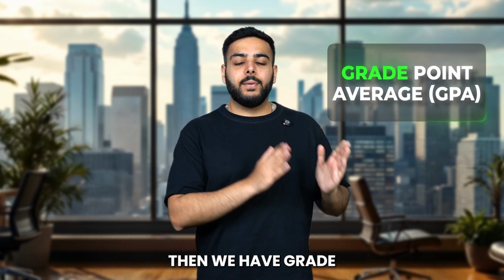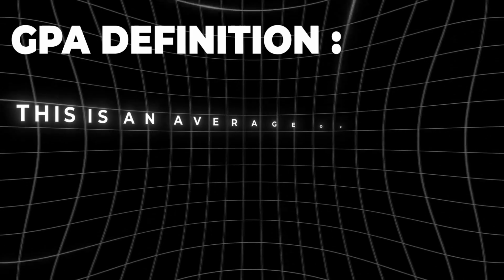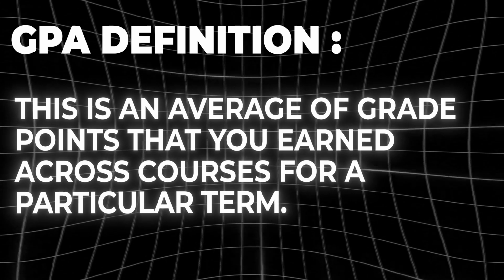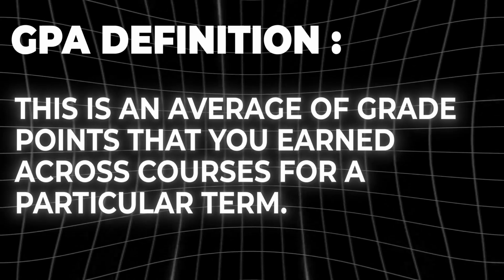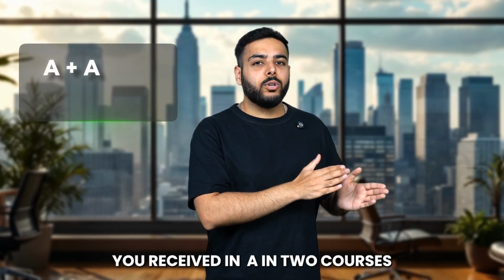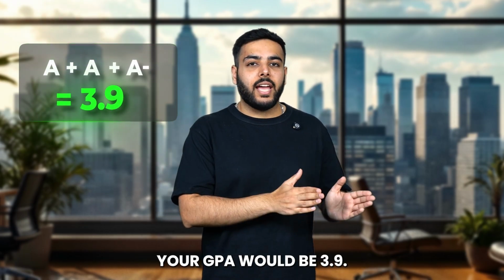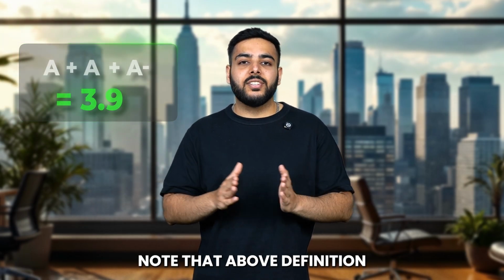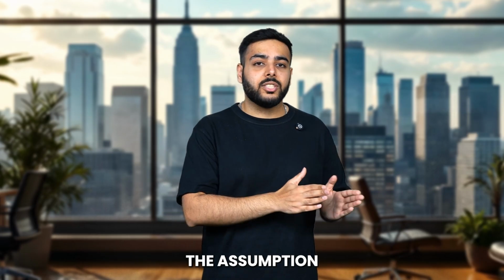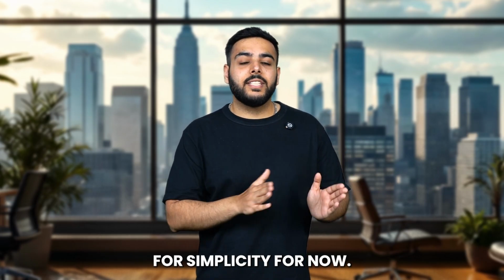Then we have grade point average, which is in short called GPA. Simply put, this is an average of grade points that you earned across the courses for that particular term. For example, you received A in 2 courses and A minus in 1 course. Your GPA would be 3.9. Note that the above example was based on an assumption that credits for each course were the same. And I did this for simplicity for now.